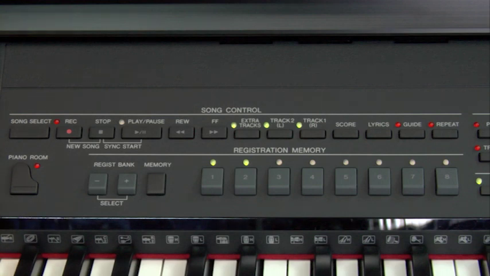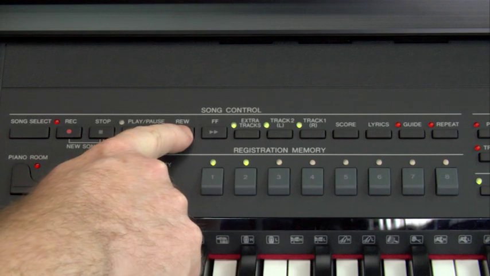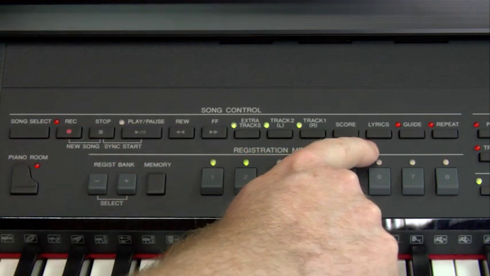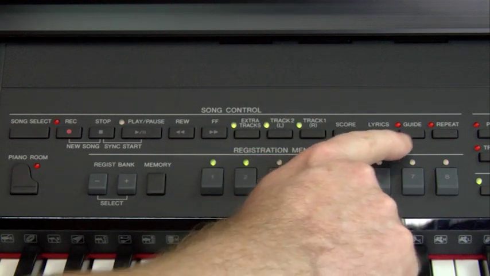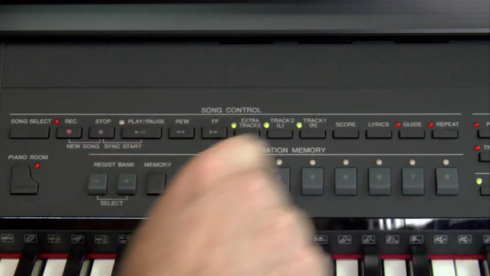Song playback. Now you'll see the traditional transport controls: stop, play, pause, rewind, fast forward, and even a record button. But you also see some specialty buttons you've never seen before on a player, like guide mode, repeat, lyrics, and score. We'll cover these later.